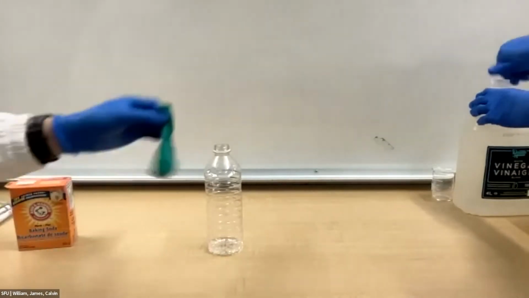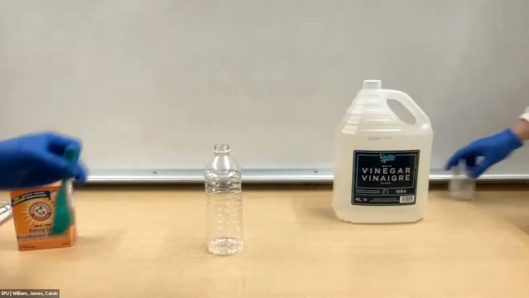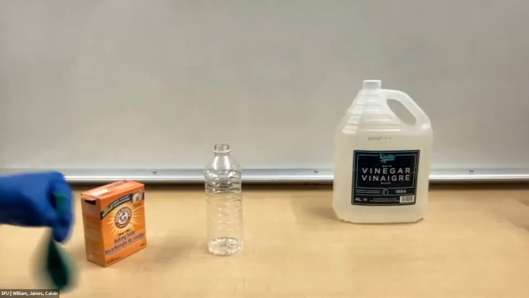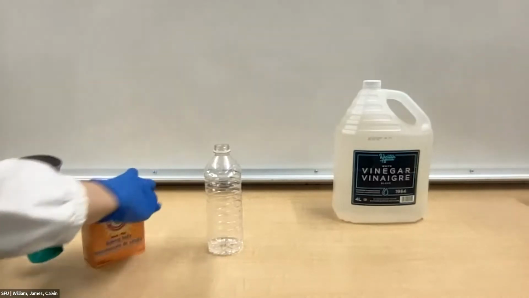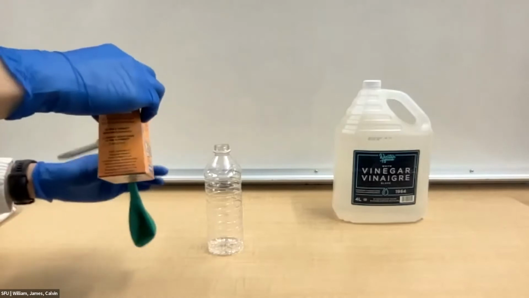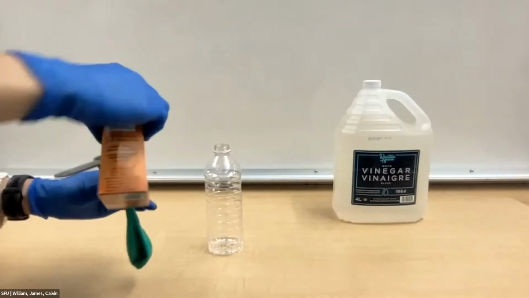And you can also grab a balloon, just a regular balloon you might find from the dollar store or anywhere else. And we can just put some baking soda into our balloon. So I'm just going to use a funnel here just to get that baking soda into here. You don't need too much.